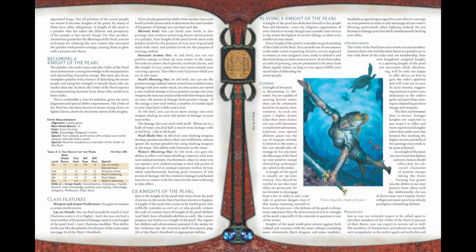The ability to use slashing weapons in water without penalty. More on that later. And the capstone ability that lets you spend a turn attempt to deal 46 damage to all evil and undead things in water within 30 feet, and heal all good things in the same water and range for 46, with no save on that.